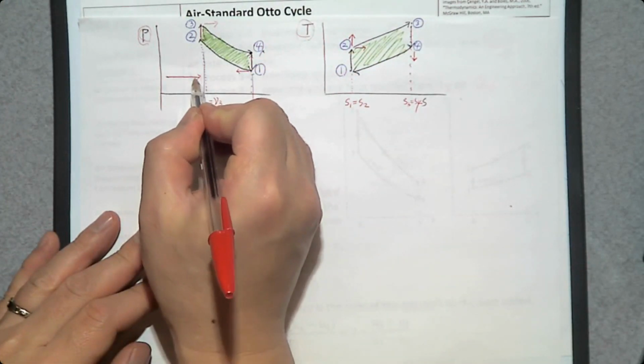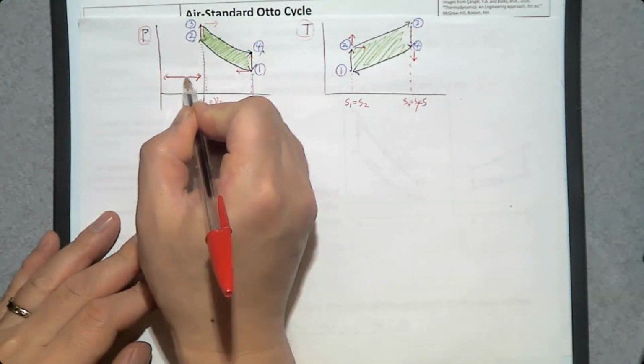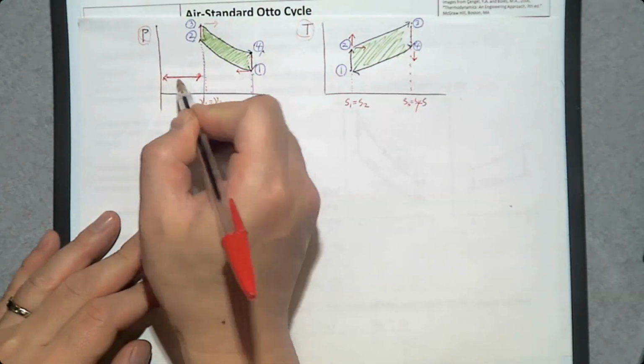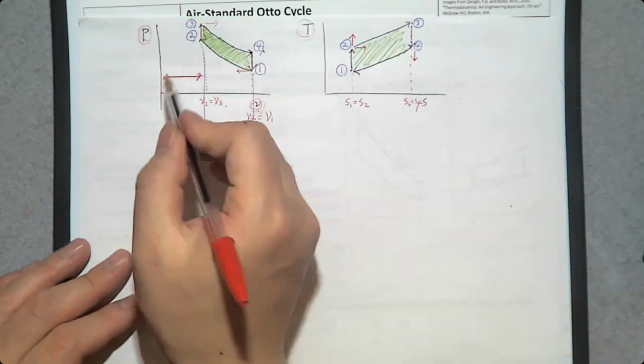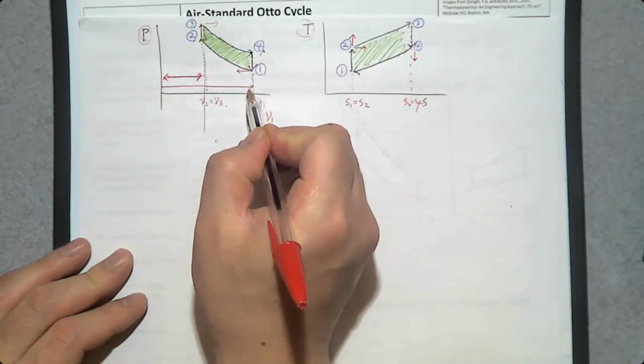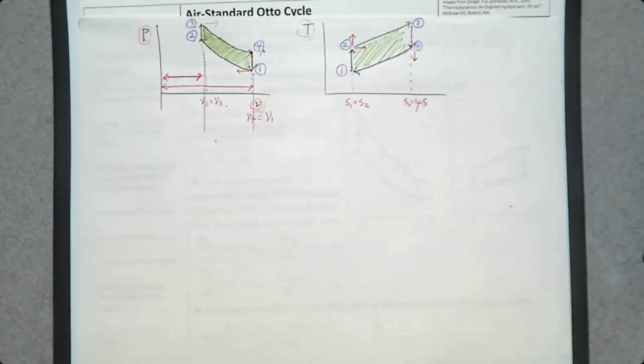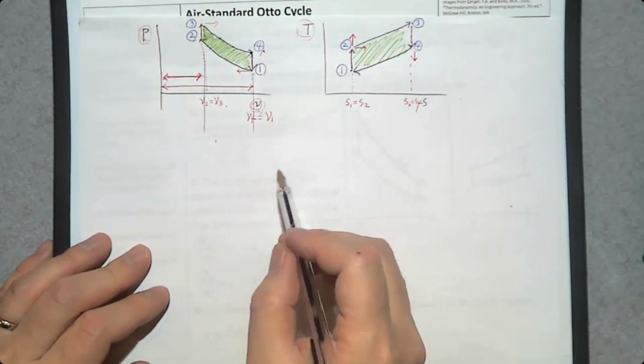this is the volume when the piston is at the top dead center. And this is the volume when the piston is at the bottom dead center. So you can understand it this way.